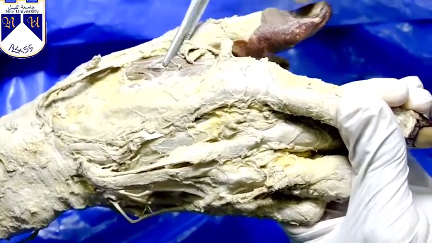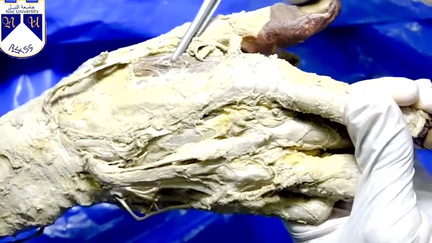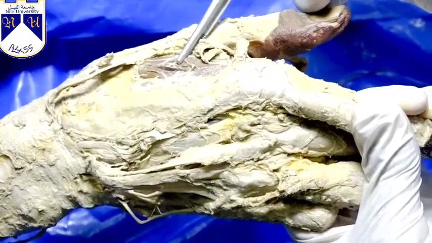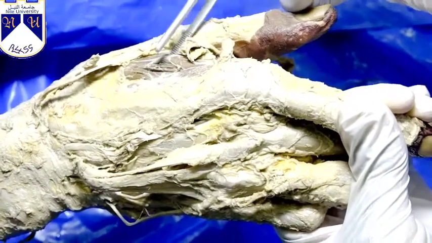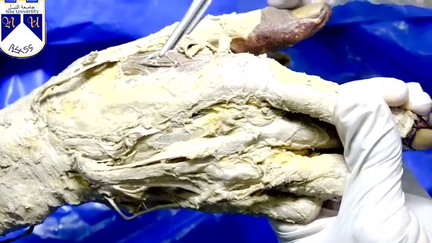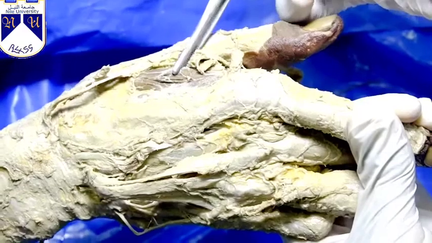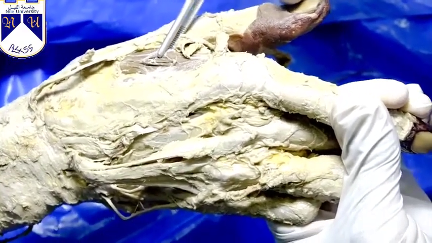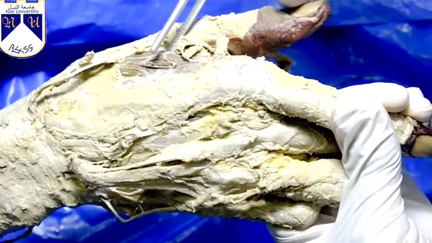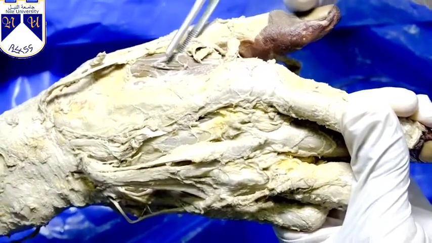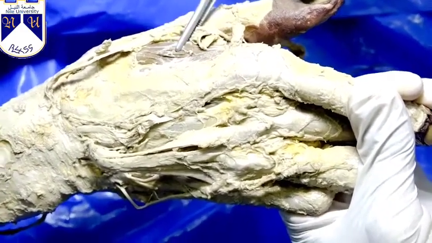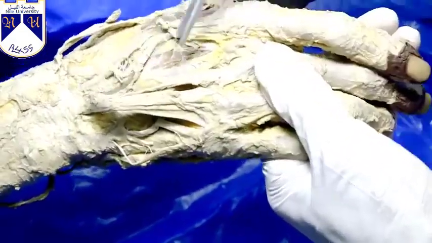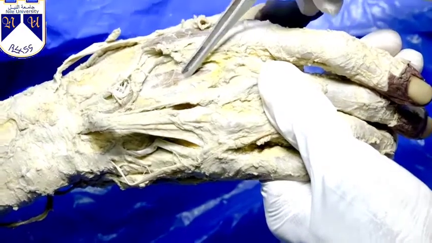The origin of the dorsal interossei is from the first, second, third, and fourth metacarpals from each side, to be inserted into the second, third, and fourth proximal phalanges of each finger. Okay? This muscle, another muscle of the dorsal interossei.